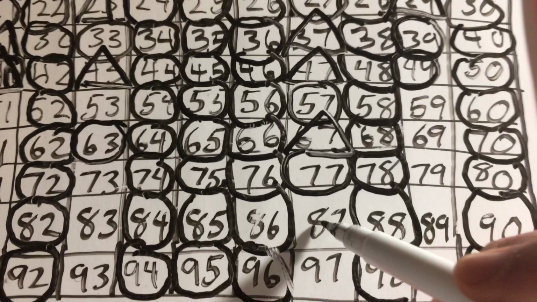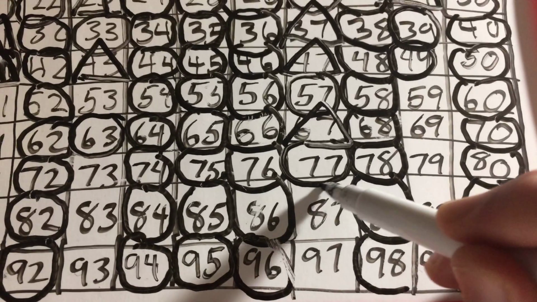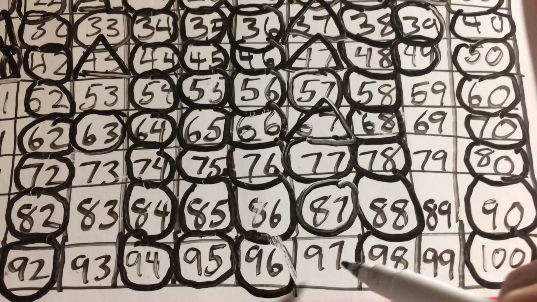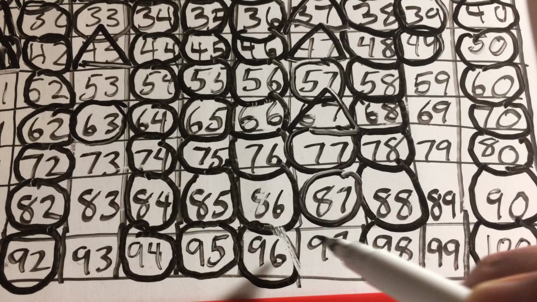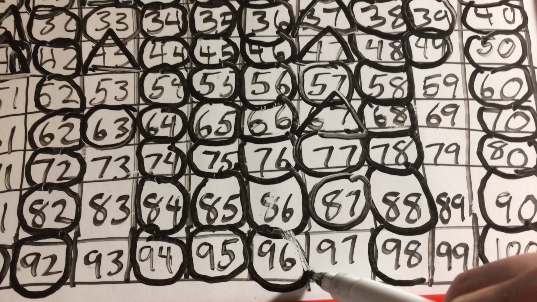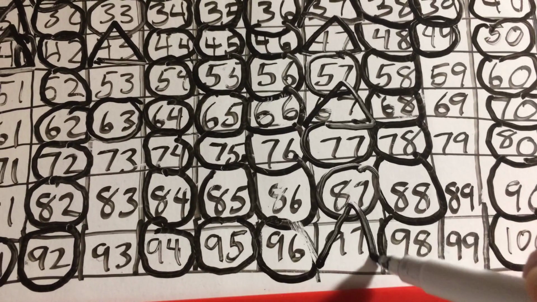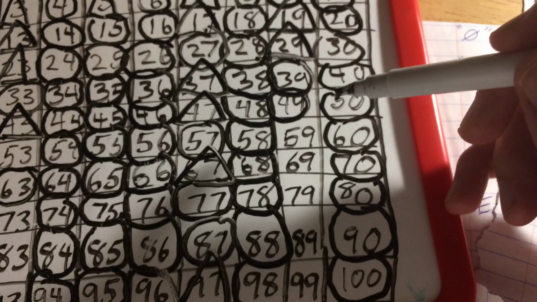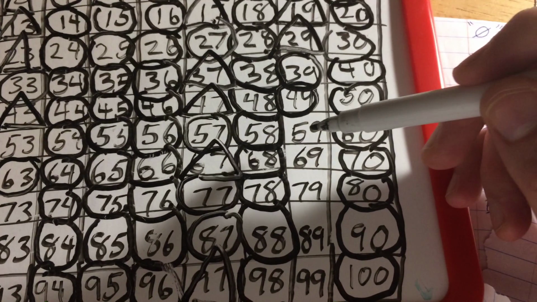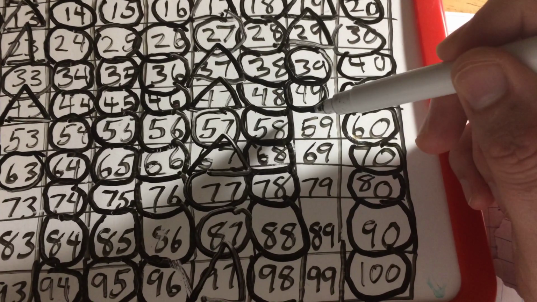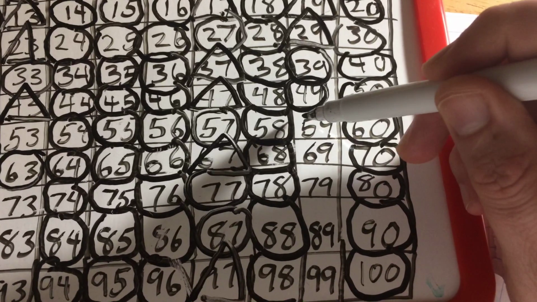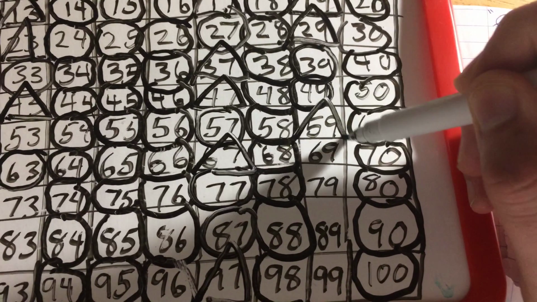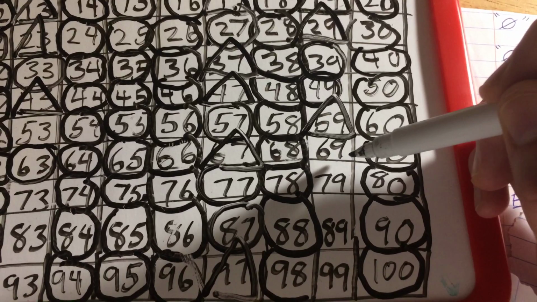Okay. 8 plus 7, 15. Multiple of 3. Circle it. 9 plus 7 is 16. Not a multiple of 3. So guess what? This is a prime. 5 plus 9 is 14. So that is not a multiple of 3. It's a prime. 6 plus 9 is 15.